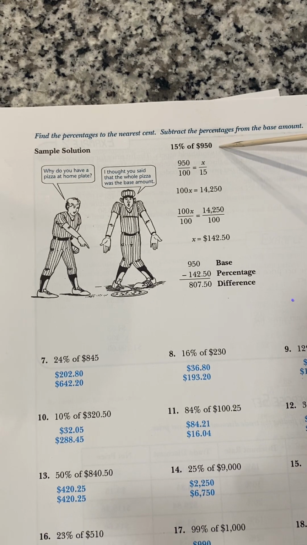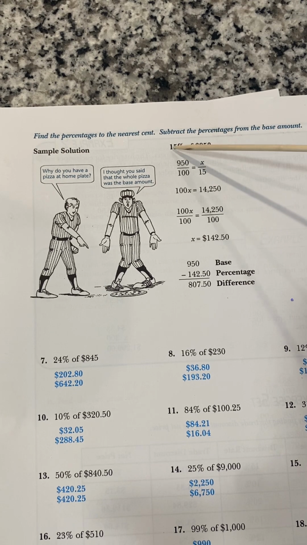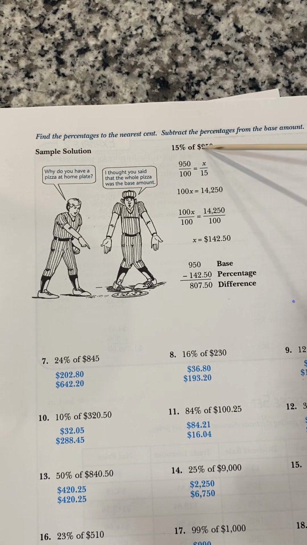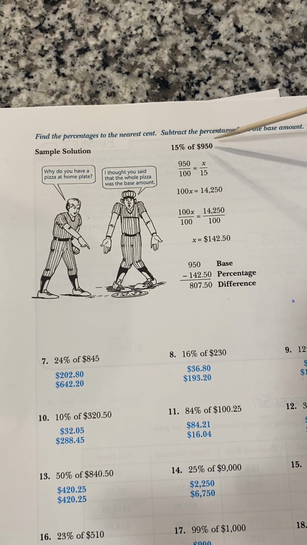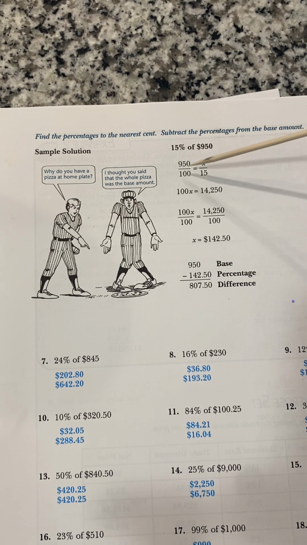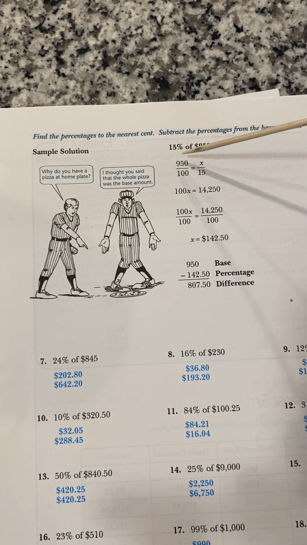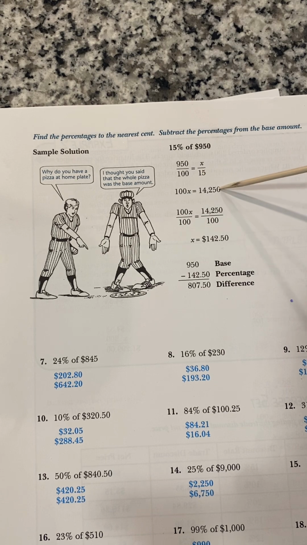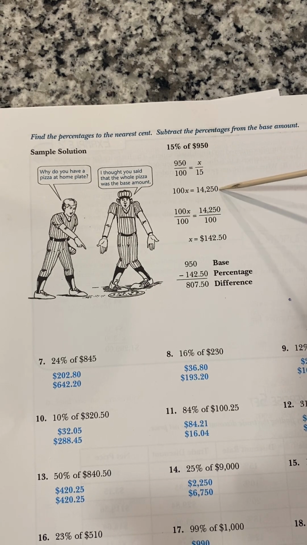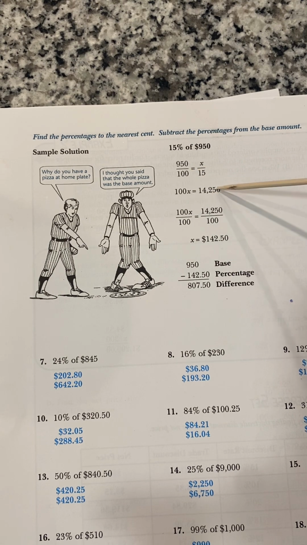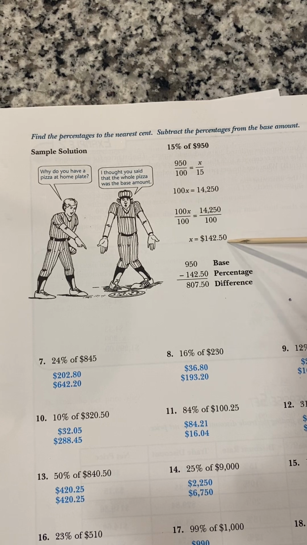15% of 950. So you could just multiply this by 0.15, and then you'll get your answer. But let's do it as a proportion. So you're going to always take your number over here, the of number, 950 over 100, and then x over 15. And then you're going to do 950 times 15 is 14,250 because you cross multiplied here and got that number. And then you have equal 100x, so you're going to have to divide this number by 100, which we did here. So you have 142.50.